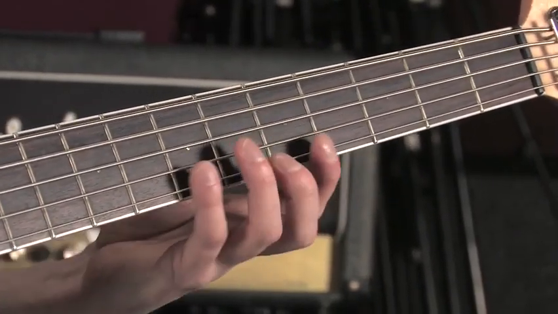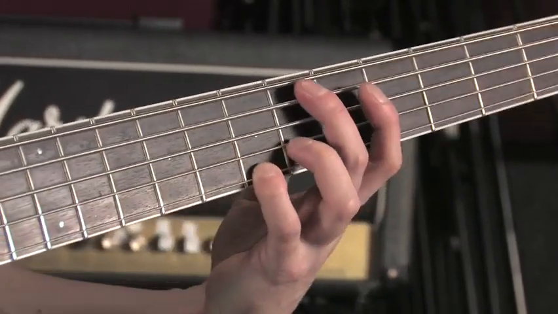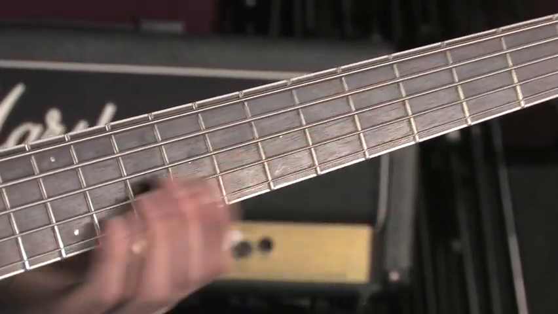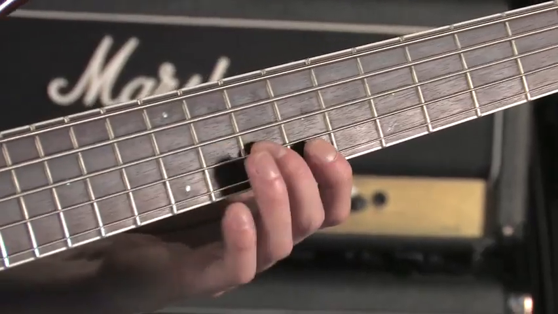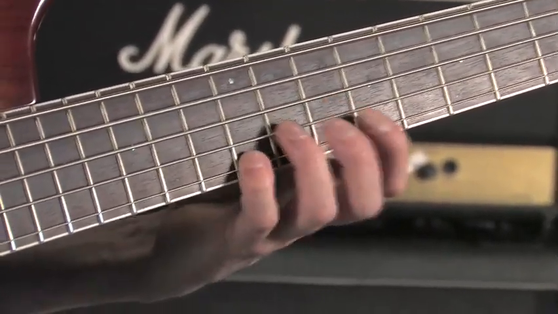G, C, A, D, run out of frets and strings, shift here. B, E, C, F sharp, D, G. Let's put the whole thing together now.